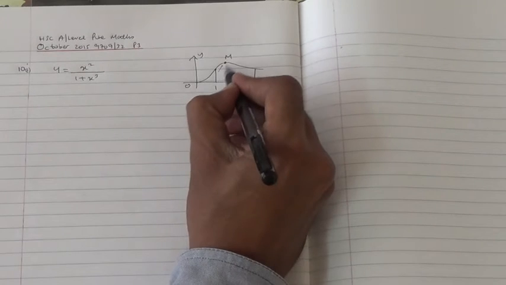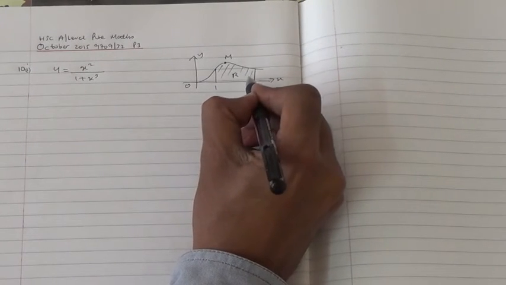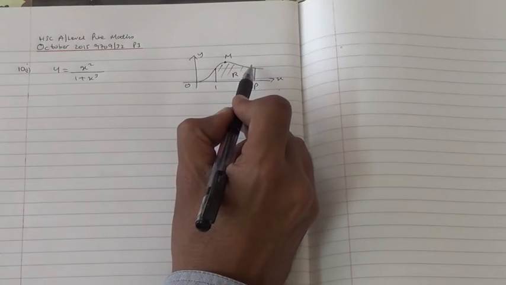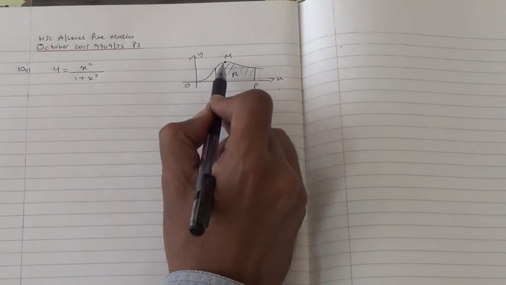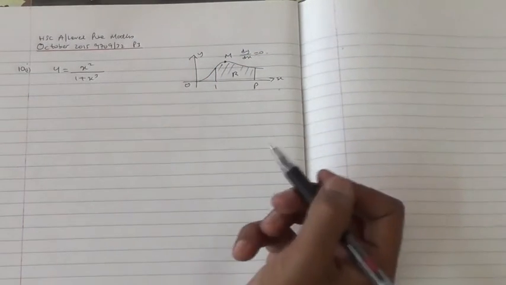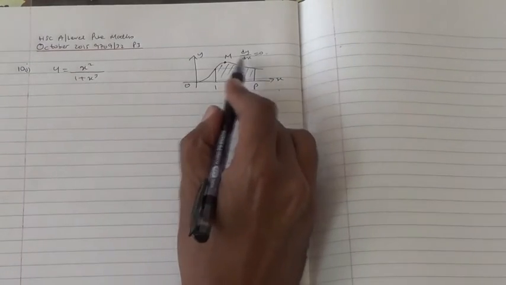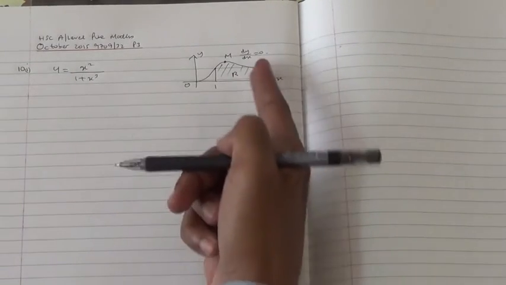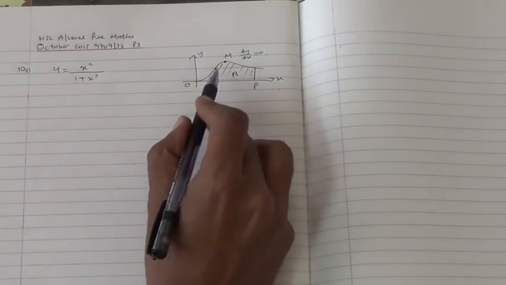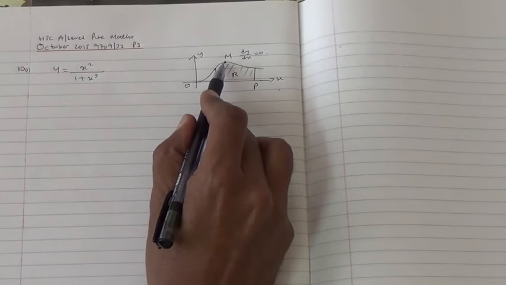Now, what I would like to draw your attention to is the fact that M is the maximum point on this curve, and it has been stated that this is the maximum point. Therefore, at this point, dy by dx is going to be equal to 0. So we're going to differentiate the curve and equate it to 0 to find the exact value of the x coordinate of M. Alright, so let's do this.